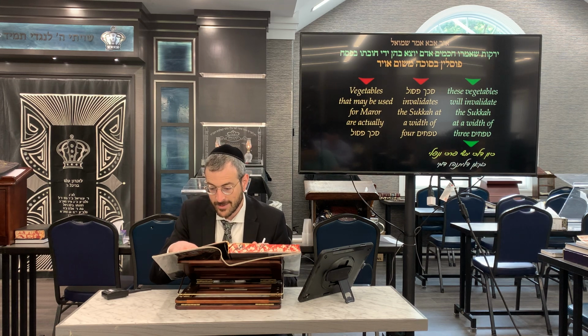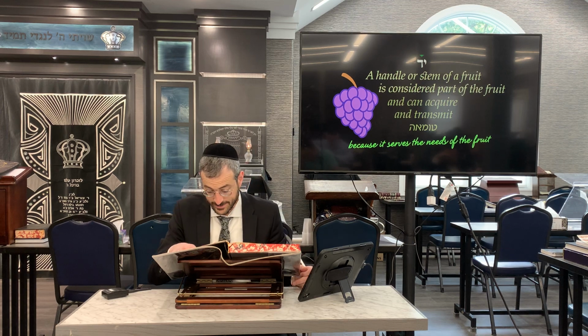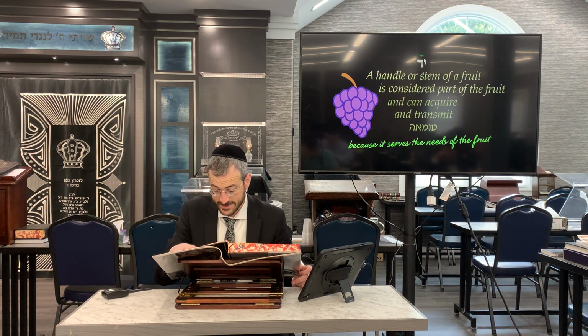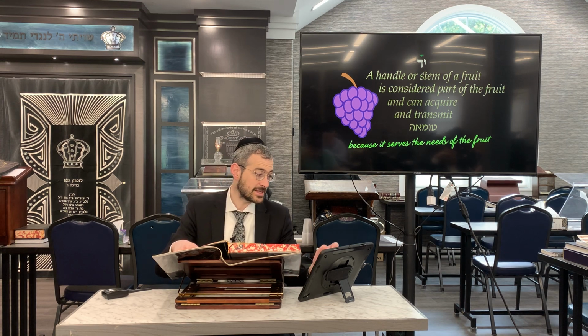Another teaching from V'amar Abba amar Rav Huna, he says that habotzer, someone who harvests grapes, l'gas, for the wine press, meaning he wants to step on the grapes to make wine out of them, she'ein lo yadus. So the yad is a handle or a stem of a fruit.